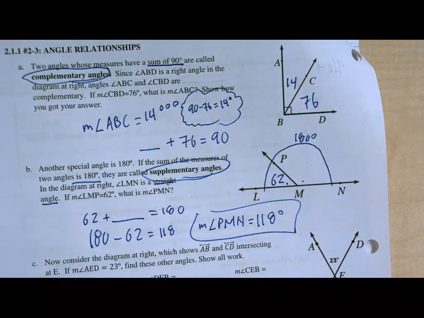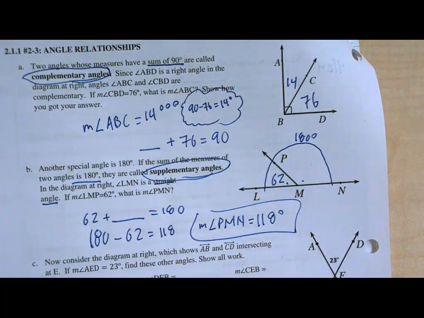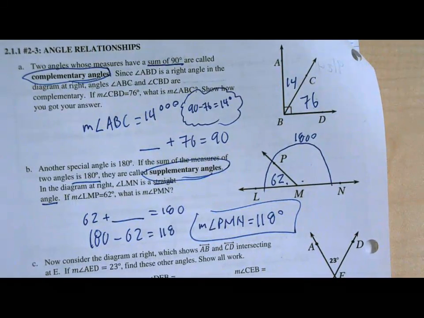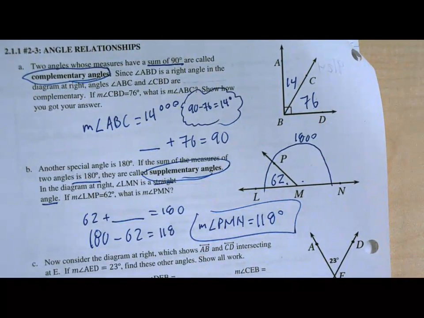Anybody come up with a good mental trick to help remind you that complementary angles add up to 90 degrees and supplementary angles add up to 180 degrees, and not the other way around? You guys have any ideas? No ideas? It's kind of late in the day for a creative request like this.